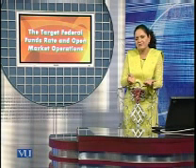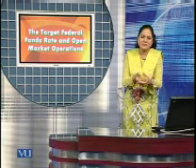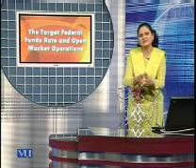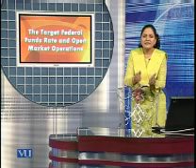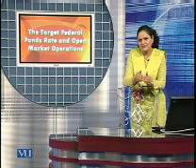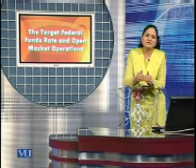And there we have stable low inflation, high and stable growth, higher employment, a stable financial system. And then we have a stable exchange rate as well as stable interest rates.